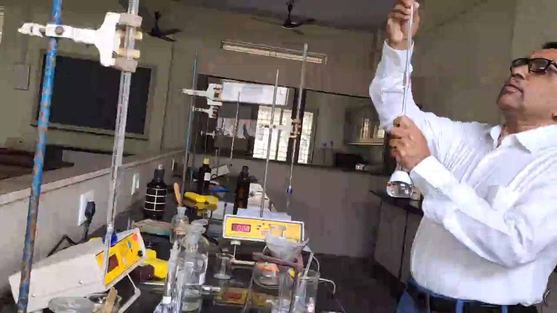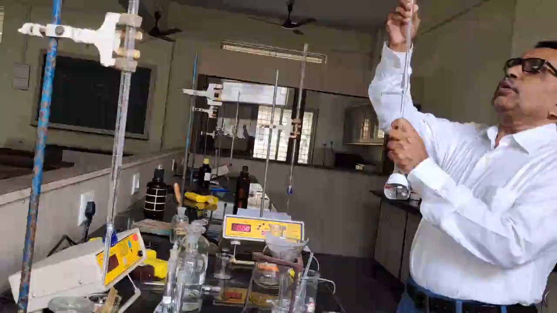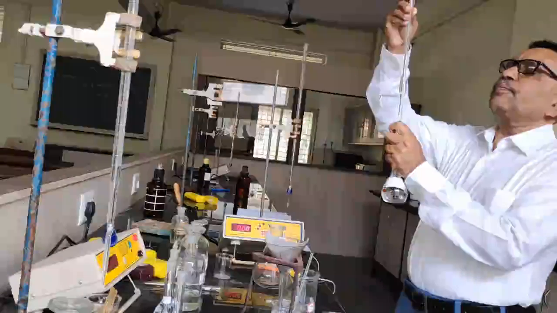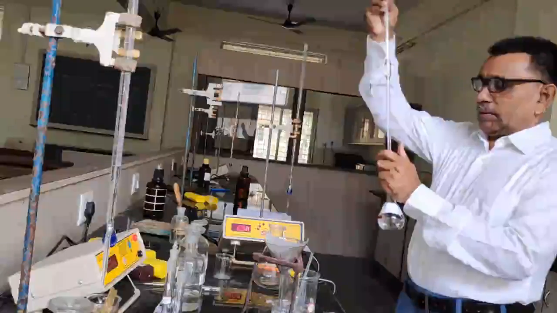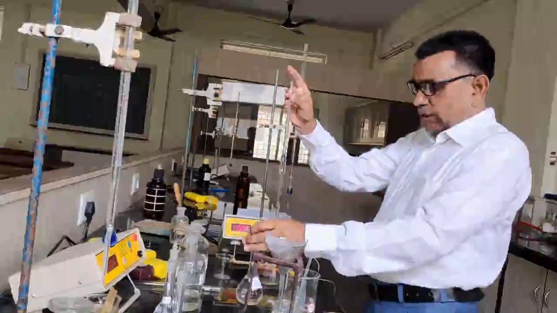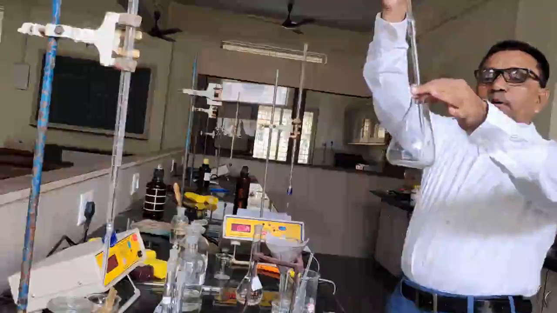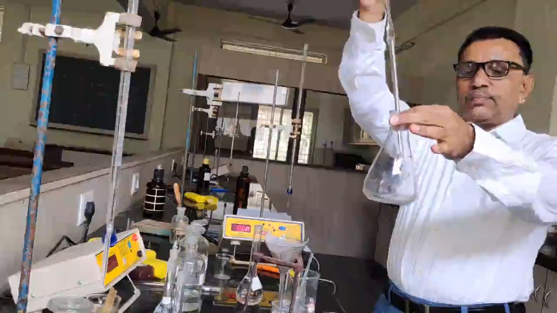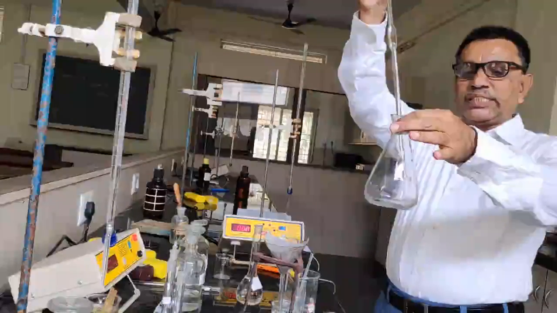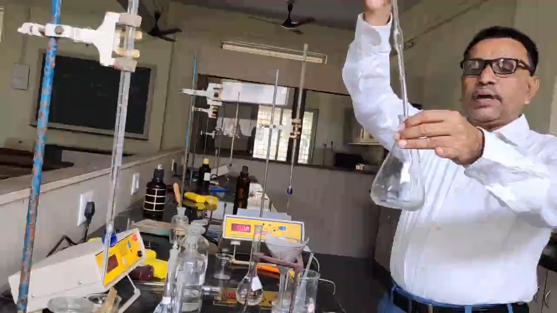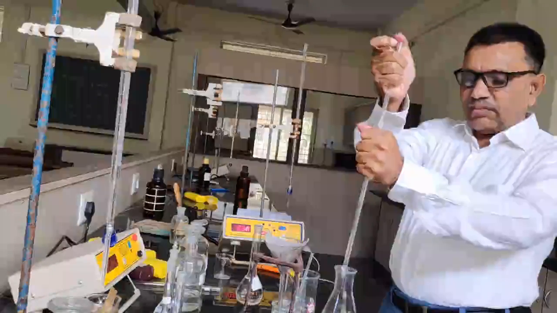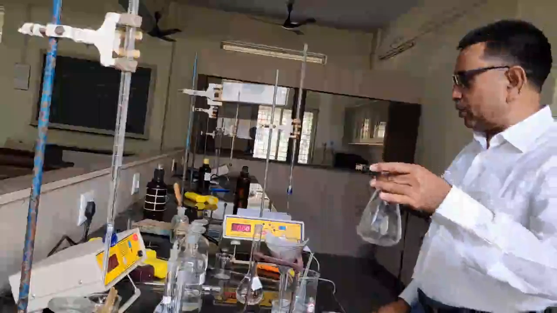So in a conical flask I have taken 10 ml of the succinic acid solution. This is the first part of the experiment, standardization of sodium hydroxide solution.